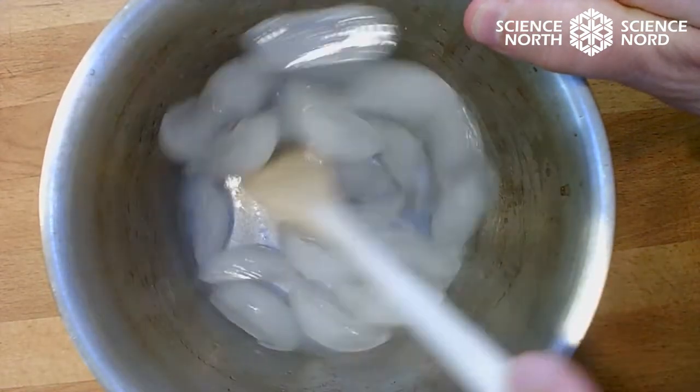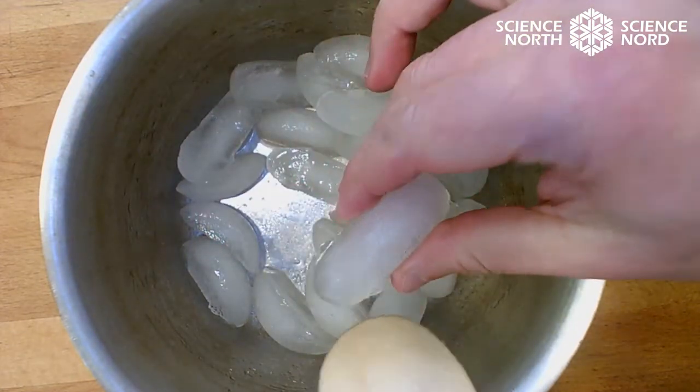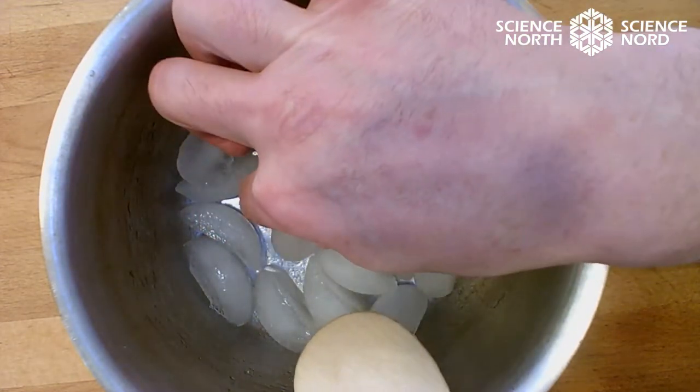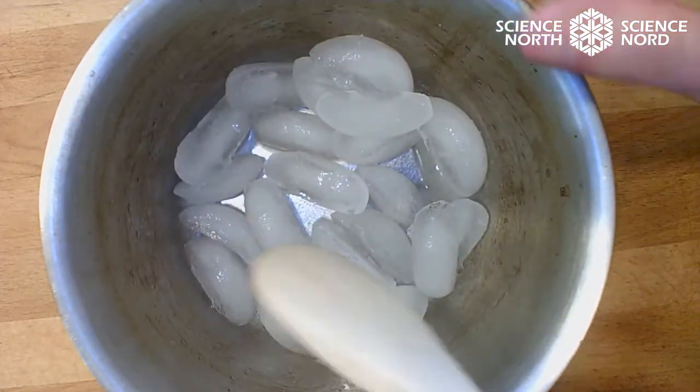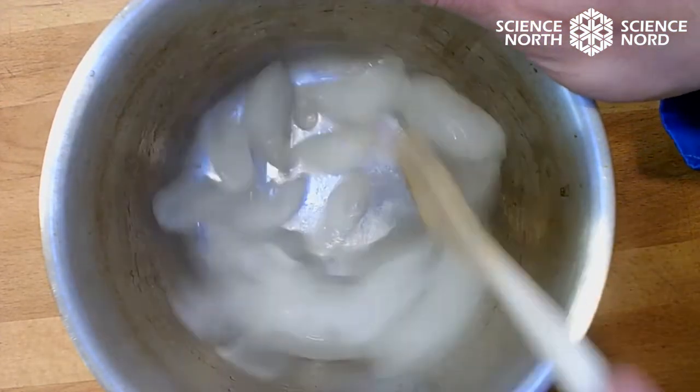So open it up. What do you notice with the ice? Bumpy. Yeah, it became bumpy, and that's because of the salt, and the salt actually made holes in the ice. So we're going to keep stirring.